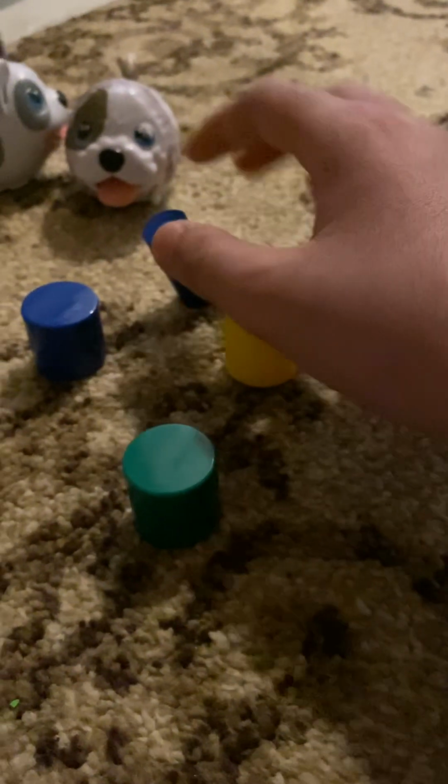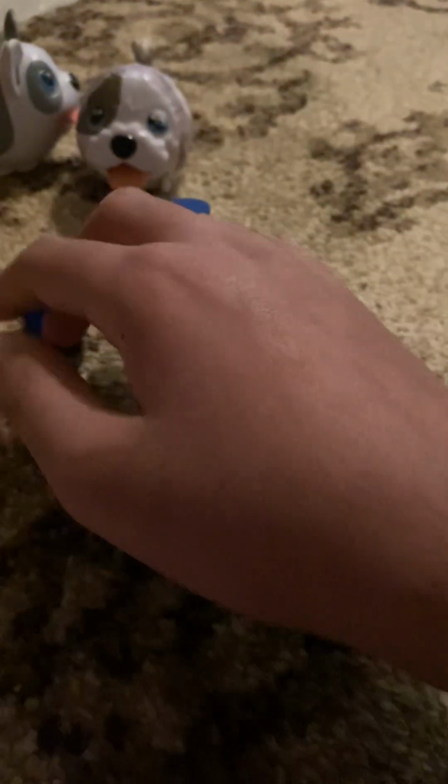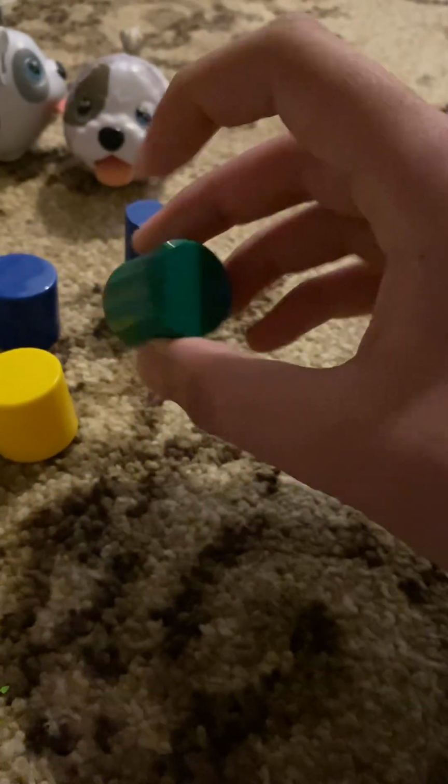These are also cylinders because even though they are a lot smaller, and all of them are the same size except for this one, they are still all cylinders because if we look at all of them: two circular bases, check. Two circular bases, check.